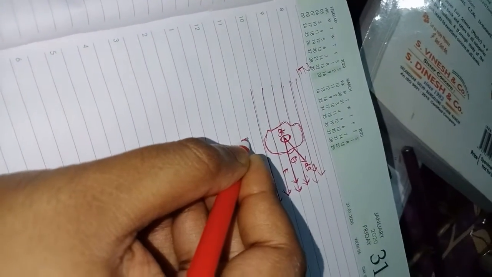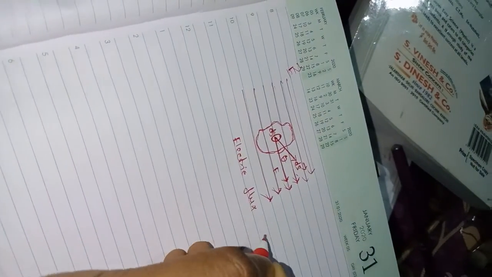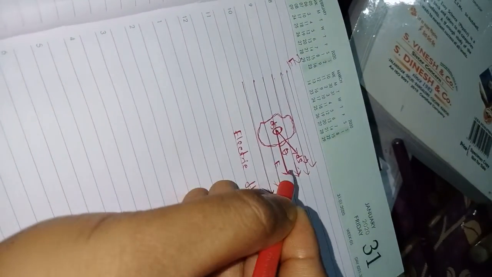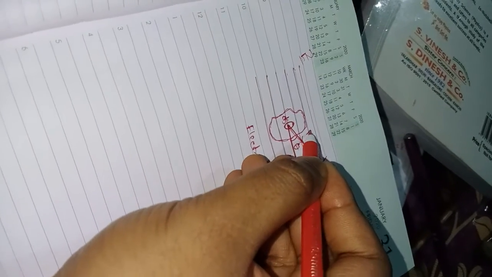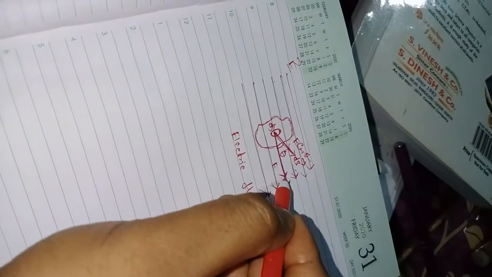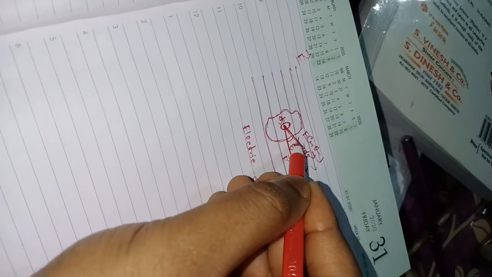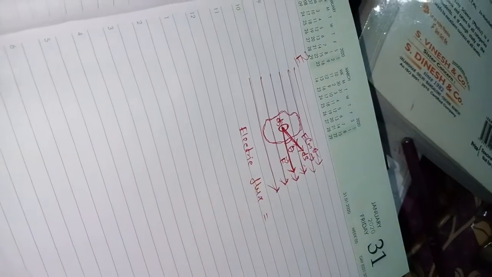For this case, what will be the electric flux? Here if this is E, then along this area vector the component of E will be E cos theta. E is a vector quantity, so along this ds, that means along this area vector, the component of the electric field will be E cos theta.